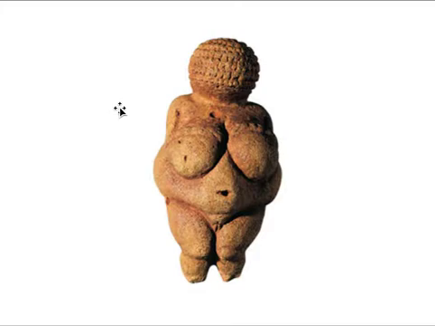Why is this a particularly important piece? Because many, many sculptures depicting what appear to be female figurines are found all over Europe. So most likely fertility symbols, something to do with procreation. In art history, why we are looking at it is that it's the more famous example.